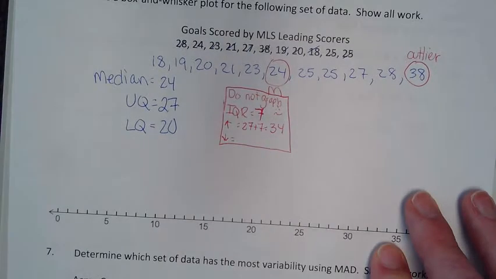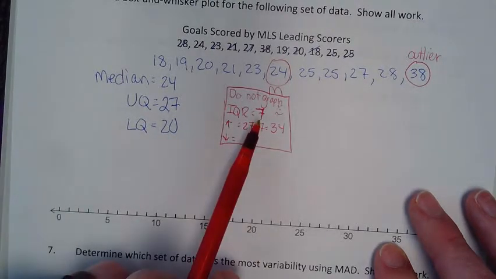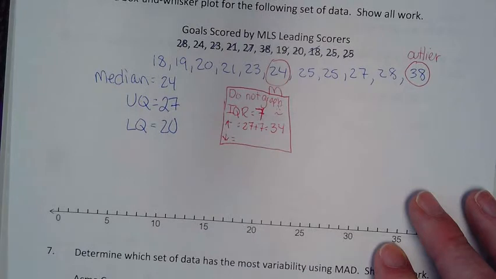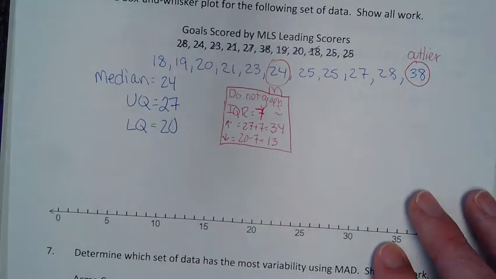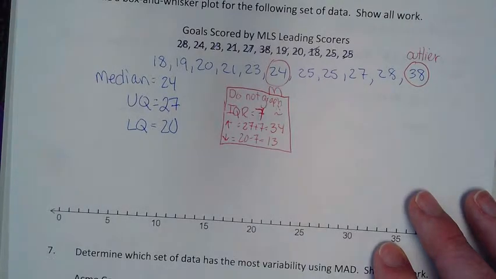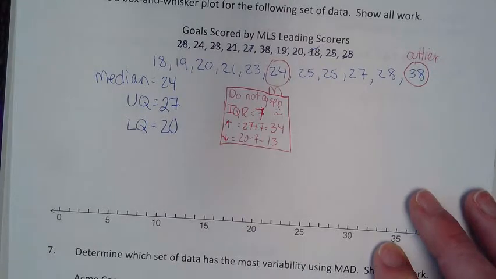Good. To go down, we subtract. So we're going to do our lower quartile minus our interquartile range. So we're going to do 20 minus 7, which is 13. Do we have any numbers lower than 13, because the down tells us lower? No, so no outliers on the lower end.